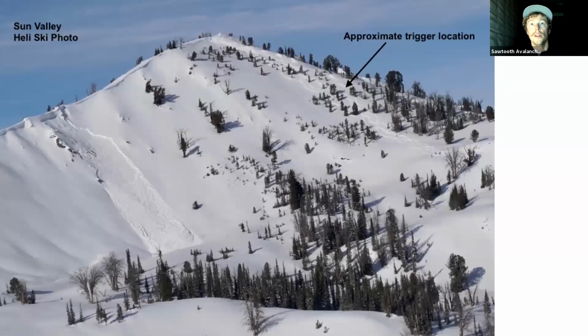Some other examples of propagation, and this is where I really hope a lot of you start to have an aha moment when we're talking about remote triggering and what it can really mean in real-life scenarios on the ground with avalanches. This image was sent to us by Sun Valley Heli Ski. They experienced numerous remotely triggered avalanches in about a week's span. This is just the first one.